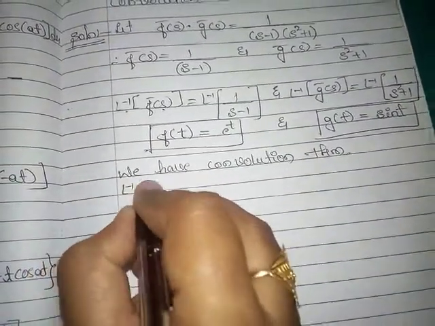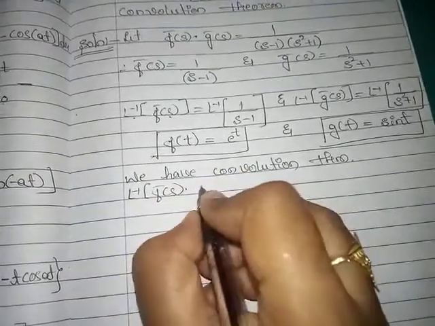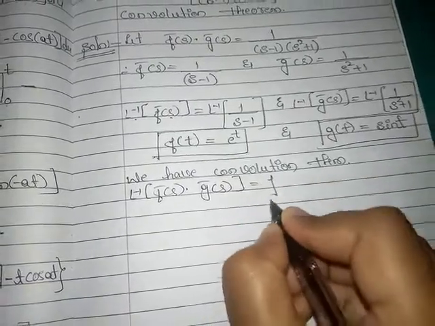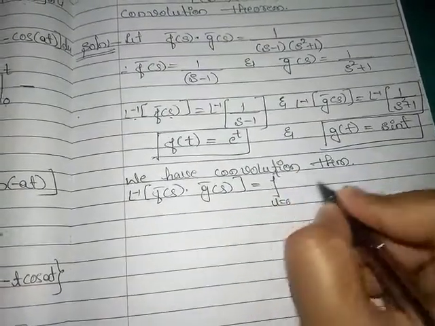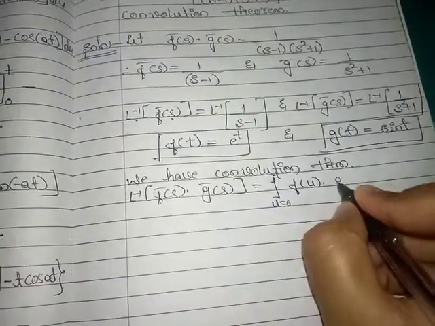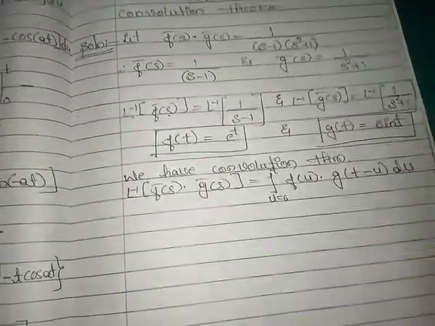According to that, L inverse of f bar of s into g bar of s is equal to integration from u equal to 0 to t of f of u into g of t minus u du.